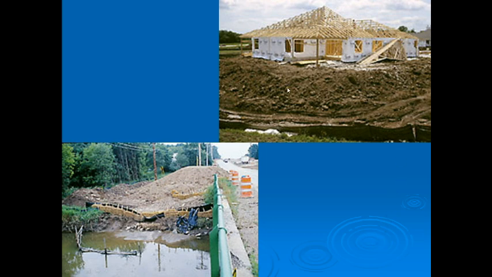When you build a house, also can get this problem. There's also, we have regulations. They require you to put in barriers to prevent the sediment from getting in, but who polices the barriers? Here's one that is not doing its job.